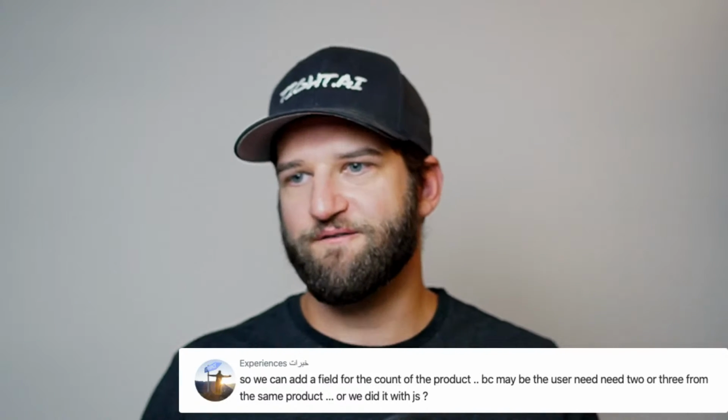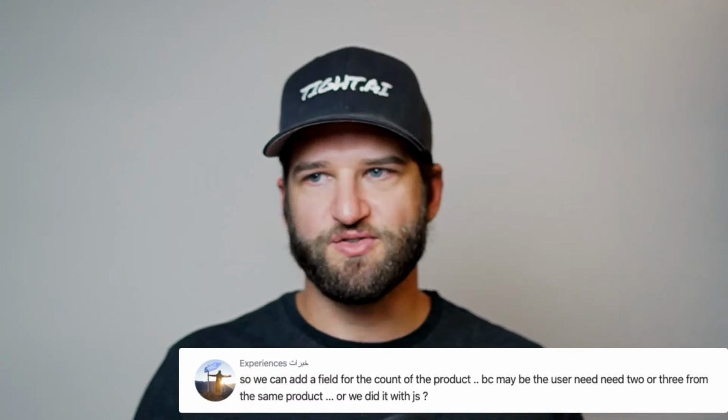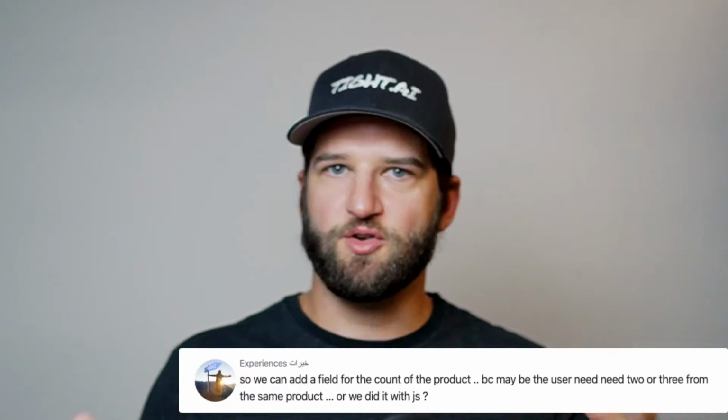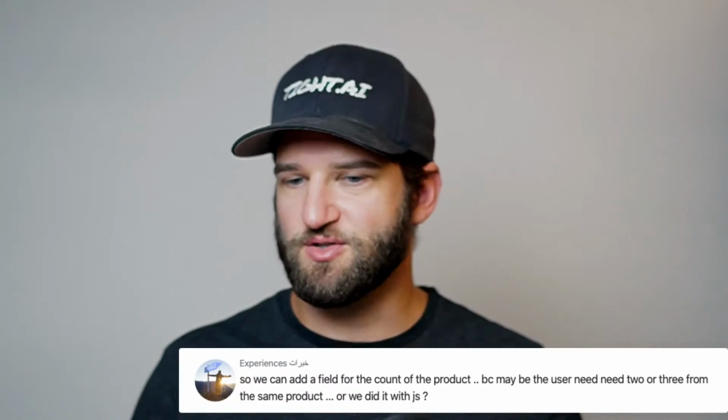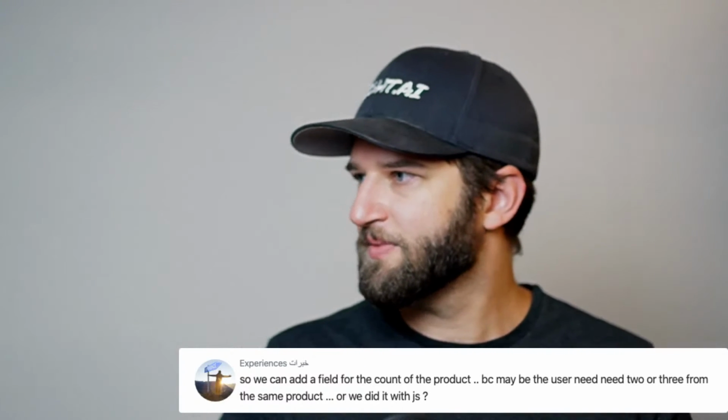And then you could also have fields in your product model itself that say whether or not they can order multiple things. So that would actually be in the product itself.